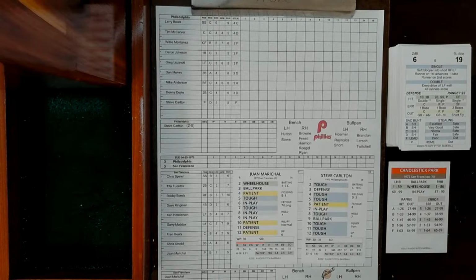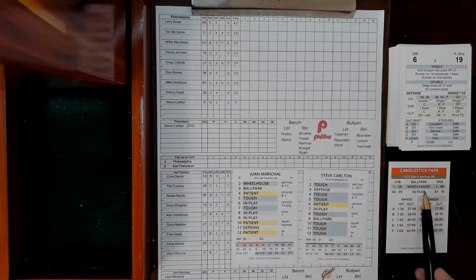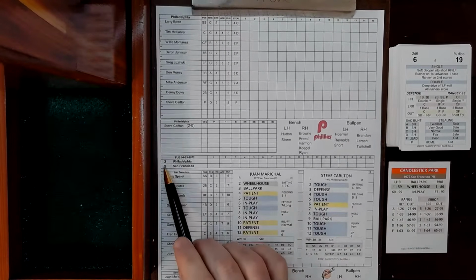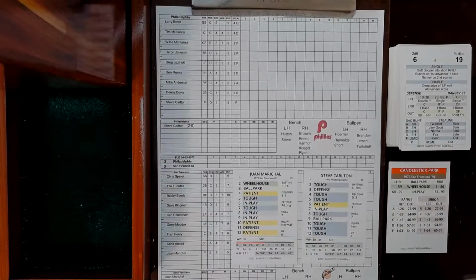I do put these games into the Action PC using their manual entry, but I'm going to do it after the game is over. I don't want to mess up the flow, so I'm not going to do it while I'm trying to play. This game was played in Candlestick Park in San Francisco. Philadelphia won the real game 3-0. It's going to be Juan Marichal for the Giants against Steve Carlton for the Phillies. You can see the starting lineups for both teams.